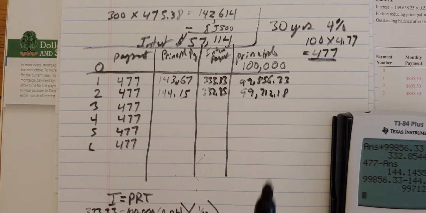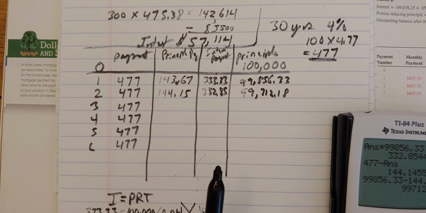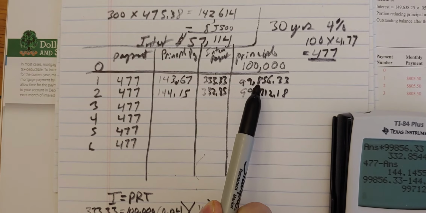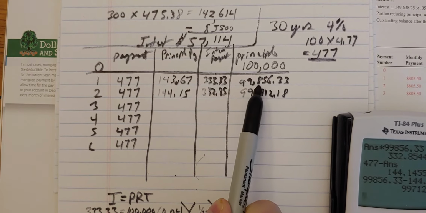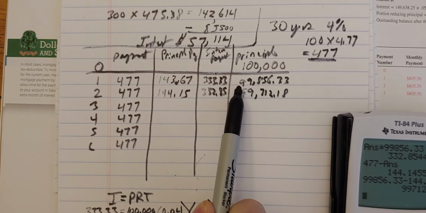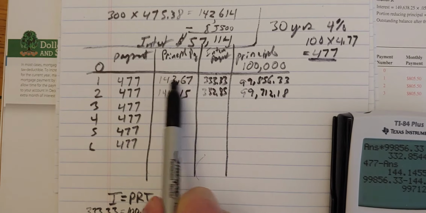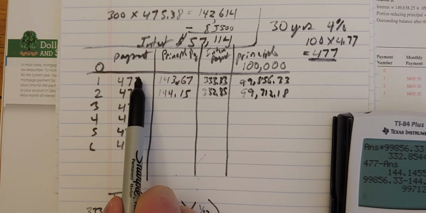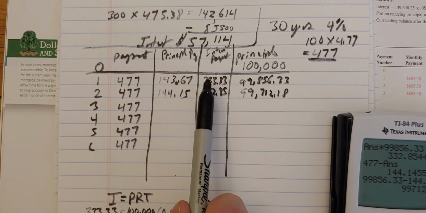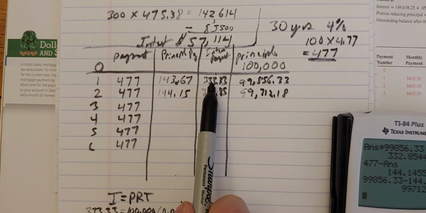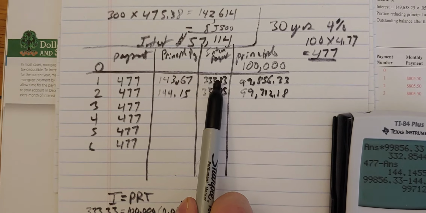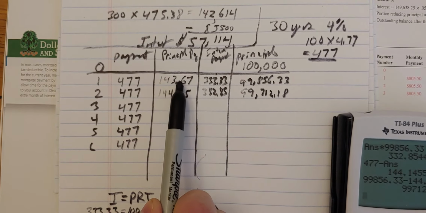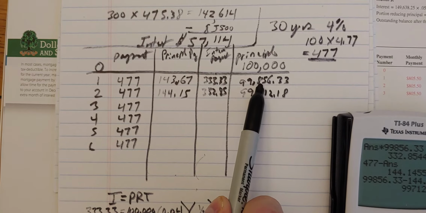This also goes to show you, and I wanted to let you know this now, that if you make extra principal payments each month, so let's say I paid an extra $100 in the first month, so instead of $477, let's say I paid $577. Well, that extra $100 doesn't change the interest payment of $333. That changes the principal payment. So now I paid $243.67.